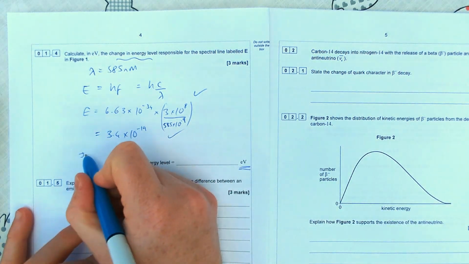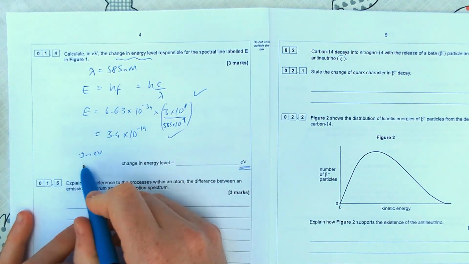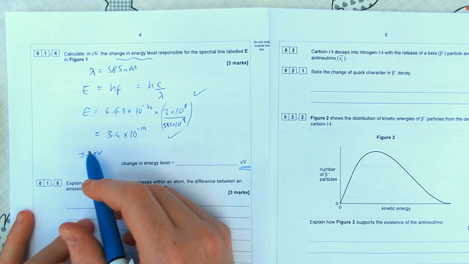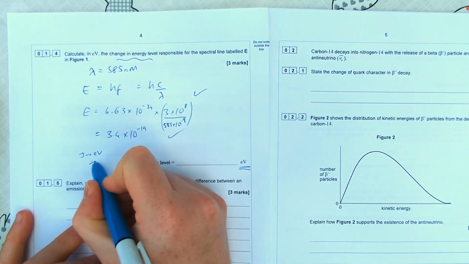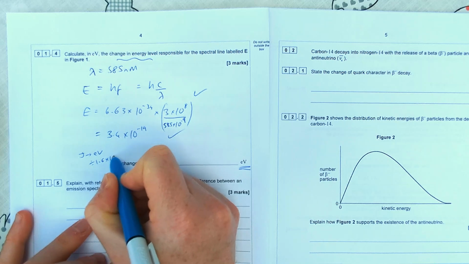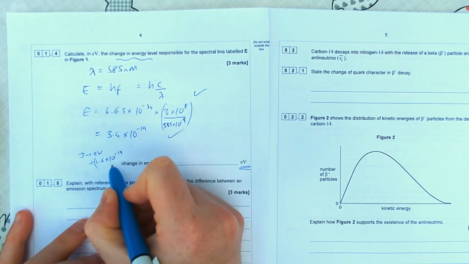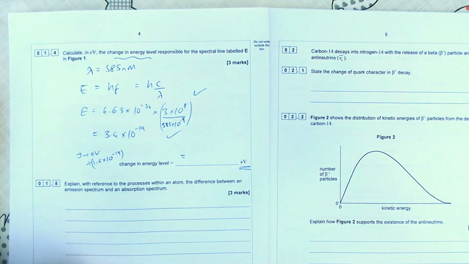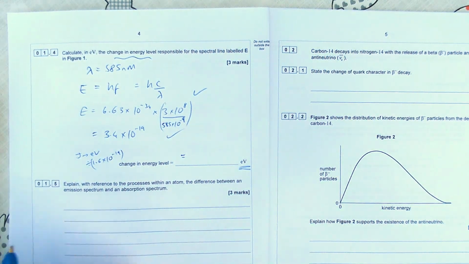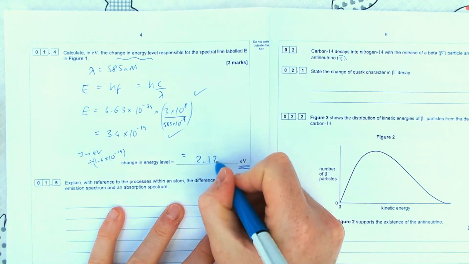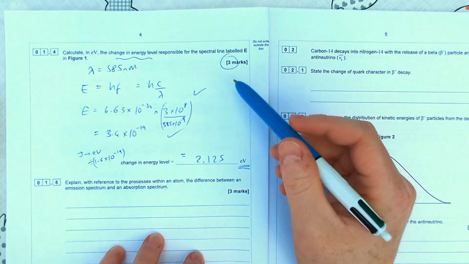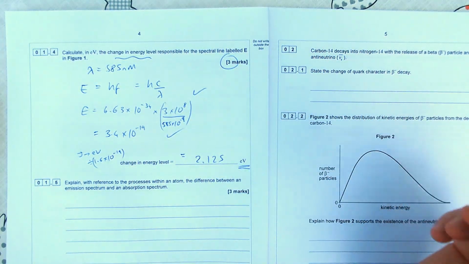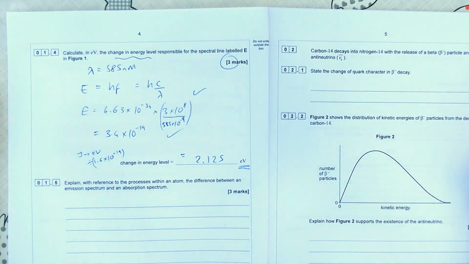If you don't know how to convert joules to electron volts, make sure you learn this now. There are 1.6 times 10 to the power minus 19 joules in an electron volt, so we divide to get to electron volts. So that for us equals 2.125. And there was obviously a range with this answer because you're looking from the diagram from the previous page.